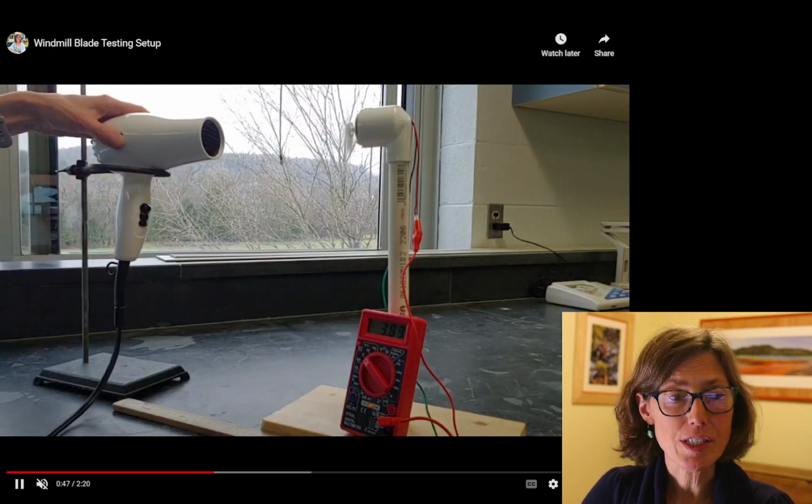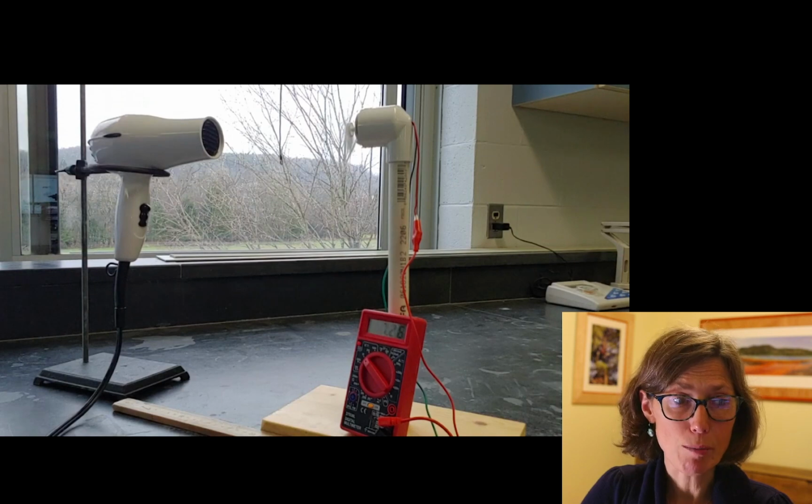What is the actual learning objective? Students will design and create bioinspired wind turbine blades and evaluate their efficiency.